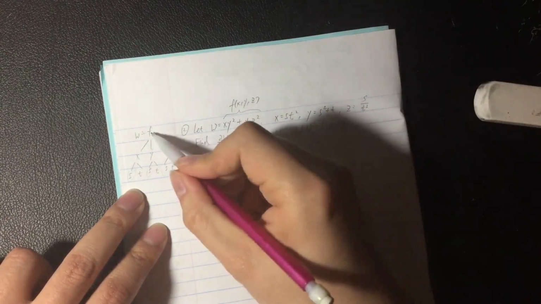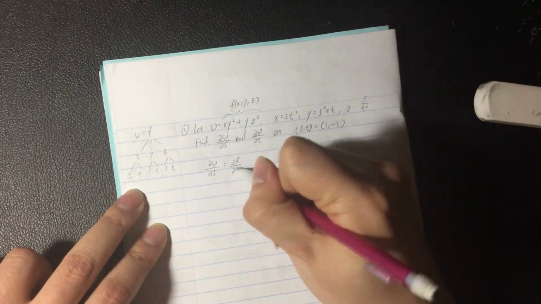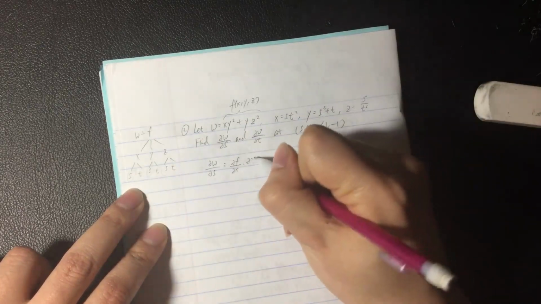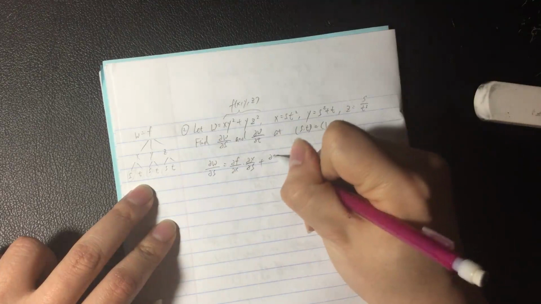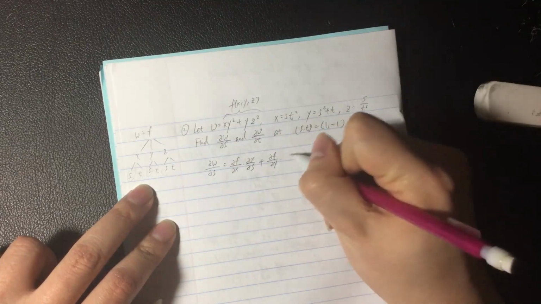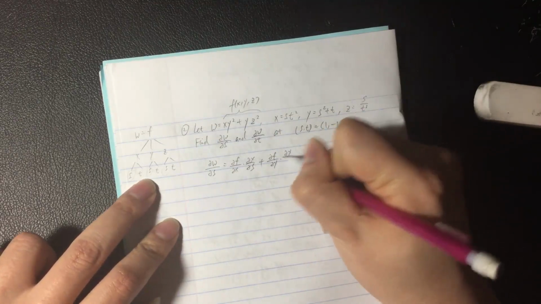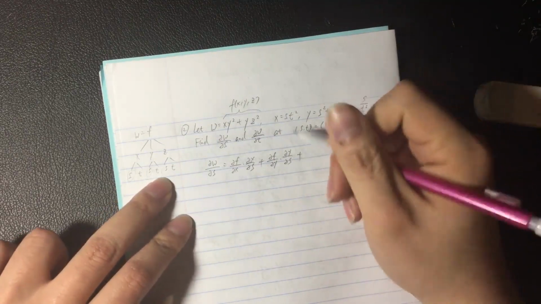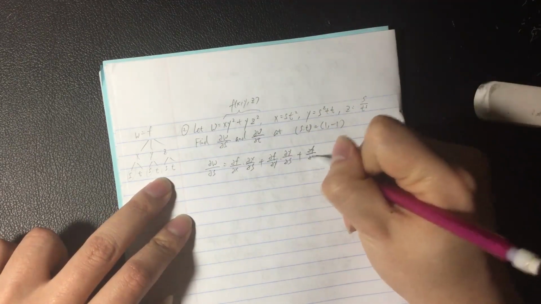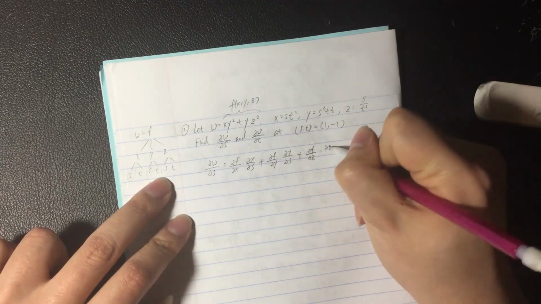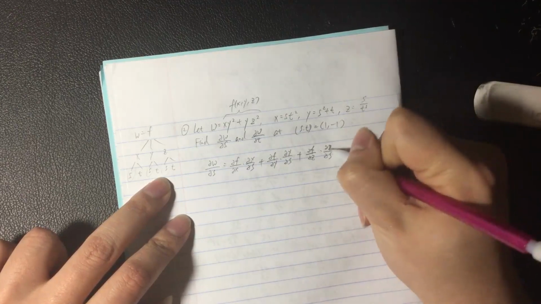First branch, ∂f/∂x times ∂x/∂s. Second branch, ∂f/∂y times ∂y/∂s. Third branch, ∂f/∂z times ∂z/∂s.